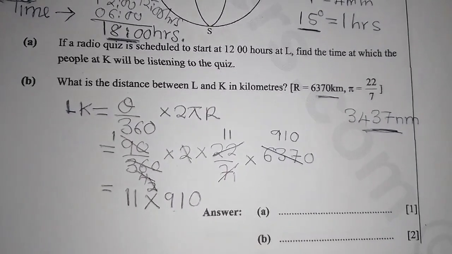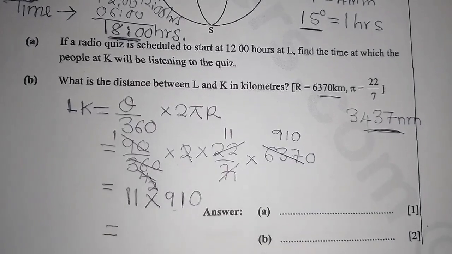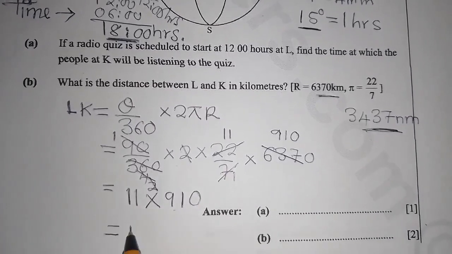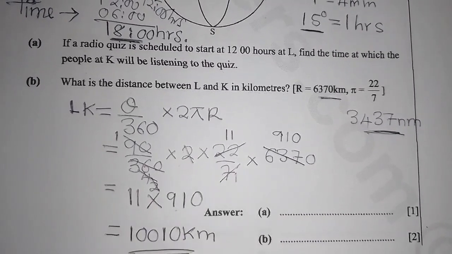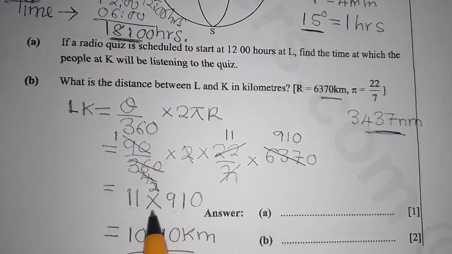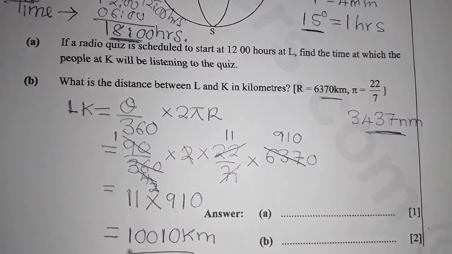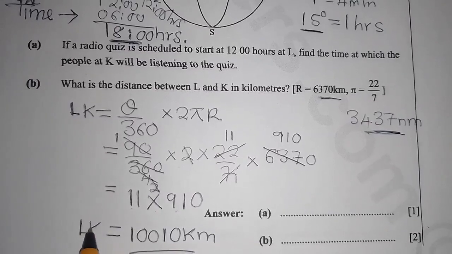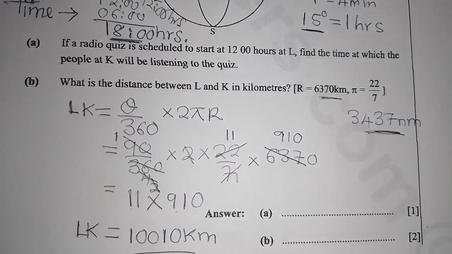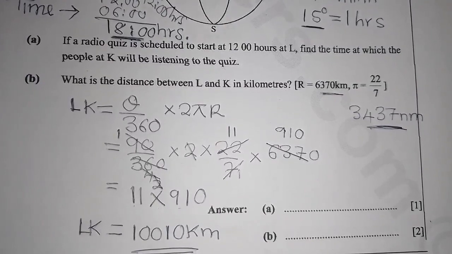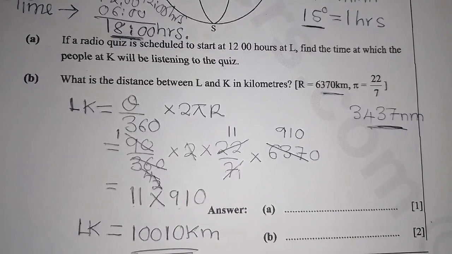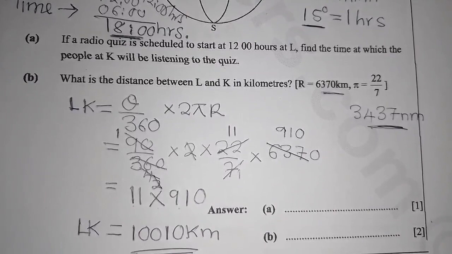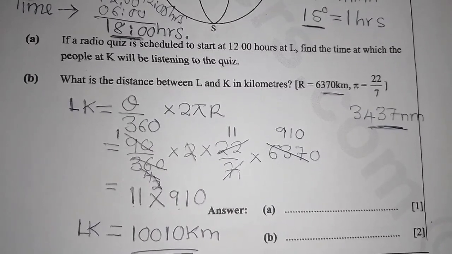Then when you multiply here, the answer that you are going to get will be what? This will be your answer. Now 11 times 910, you are going to get this. So this was the what? This was the distance. So you just need to do these calculations. You are not allowed to use a calculator. So all these calculations, you are supposed to do them properly on your own. So this is how we needed to answer that question.